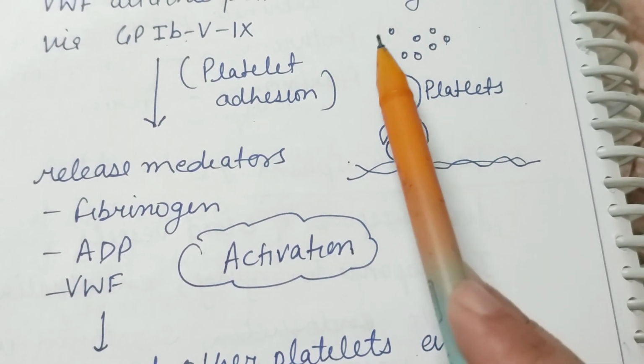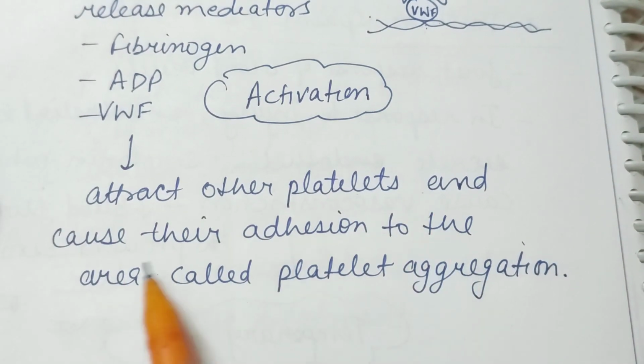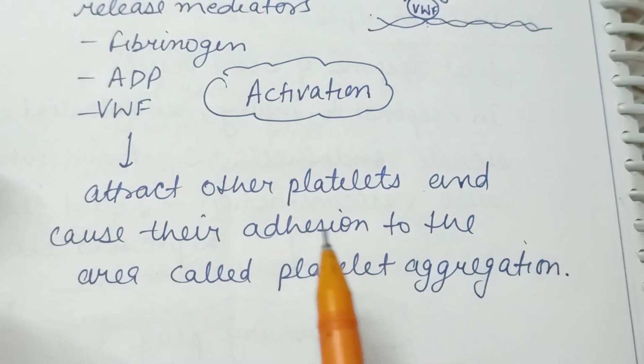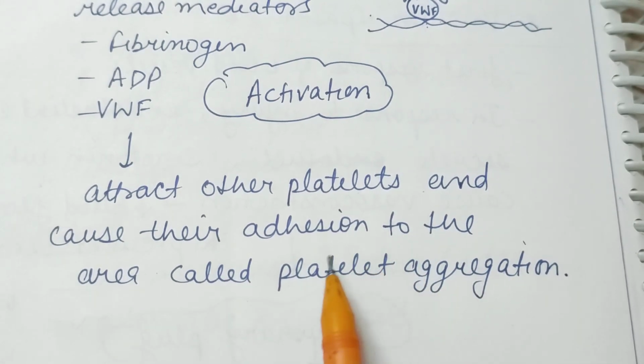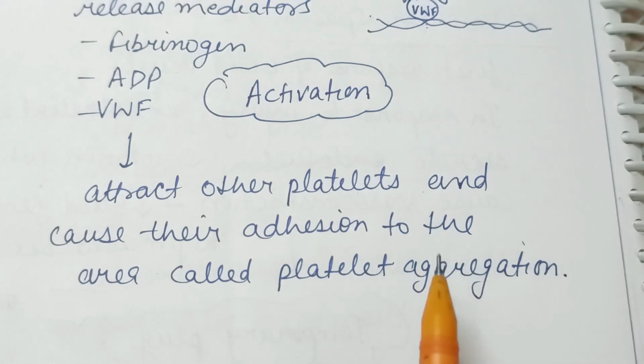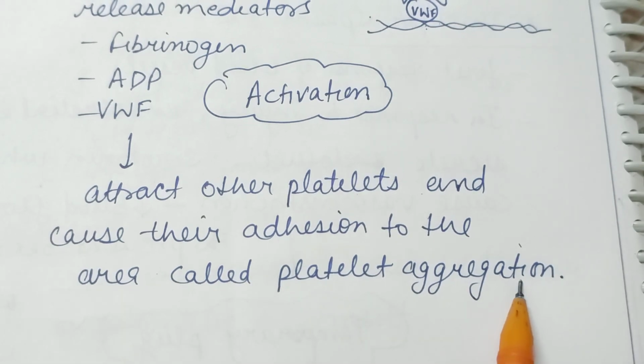Once these factors are released, they attract other platelets and cause their adhesion to the area. So many platelets come and adhere to the site, activating and attracting more platelets. Ultimately the injured area is covered by many platelet cells, and this is called platelet aggregation, and that's how the temporary plug is formed.